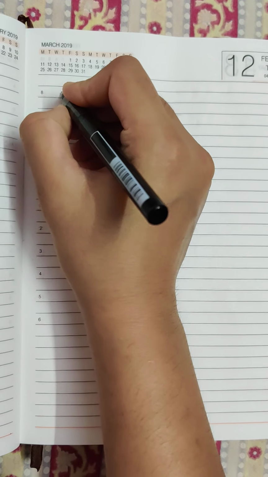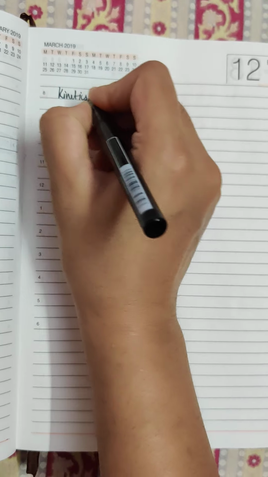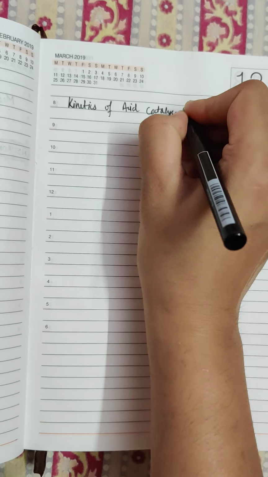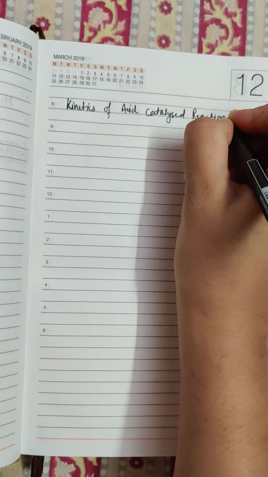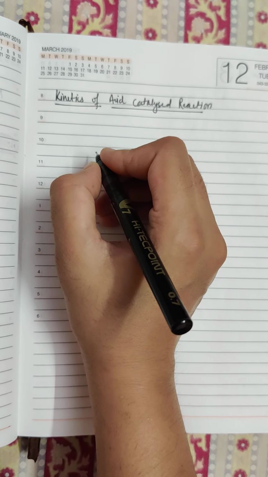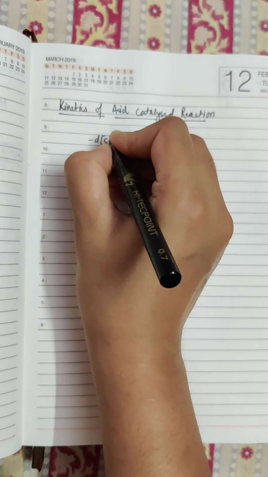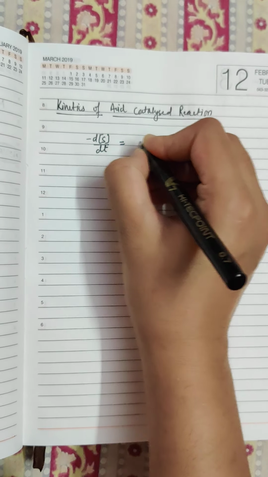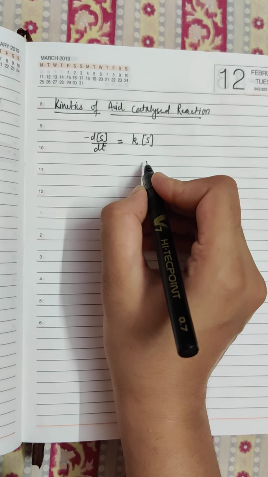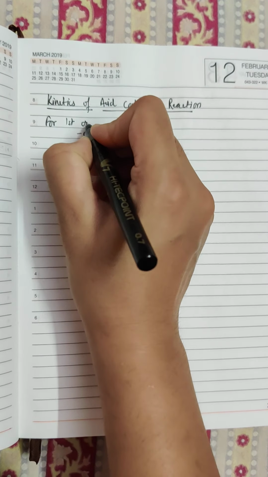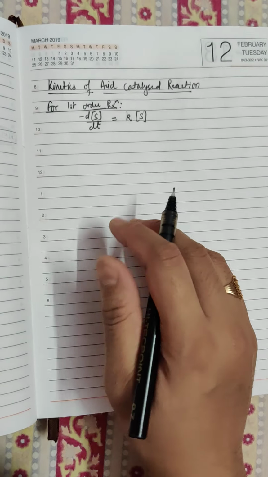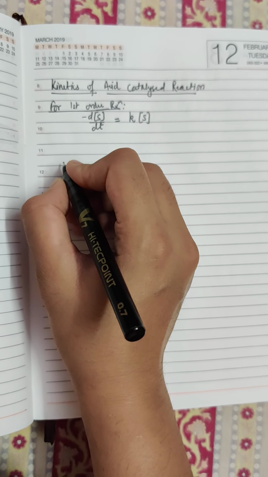Today we will be studying the kinetics of acid catalyzed reactions. Normally, for a first order reaction, the rate of disappearance of substrate with respect to time is equal to the rate constant times the concentration of substrate. This is for the first order reaction. This happens when we do not have any catalyst whatsoever in our reaction mixture.